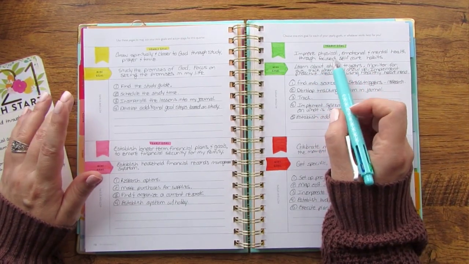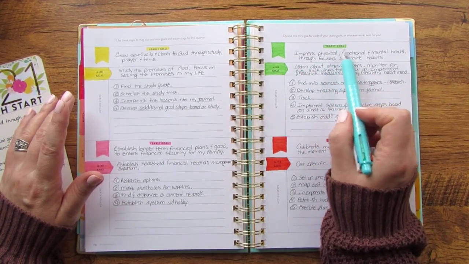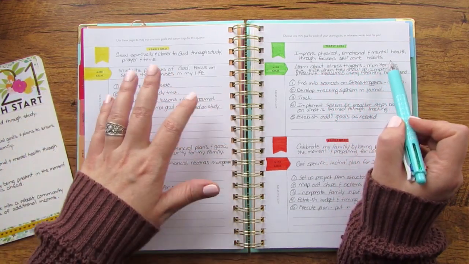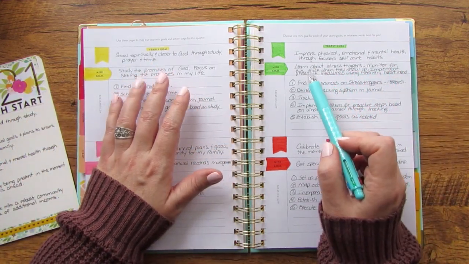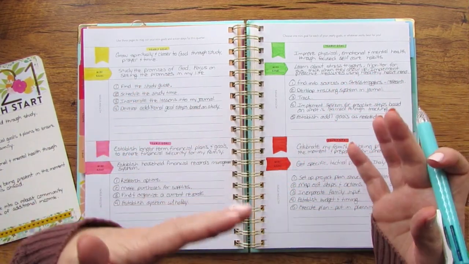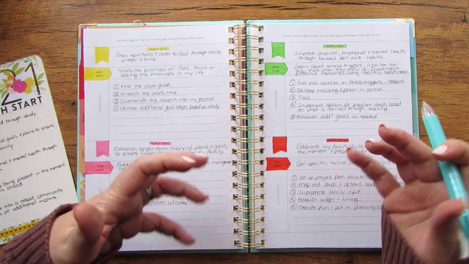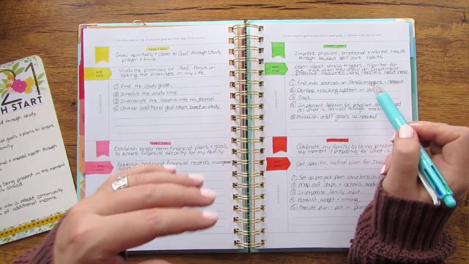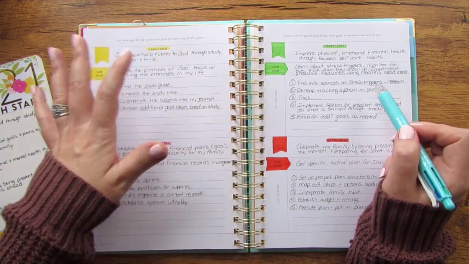So I'll use health as the example. My overall yearly goal is to improve physical, emotional, and mental health through focused self-care habits. The mini goal for this quarter is to learn about stress triggers, monitor for this and track when they show up for me, and then implement proactive measures using my healthy habits menu, which I created in the first quarter of the year.